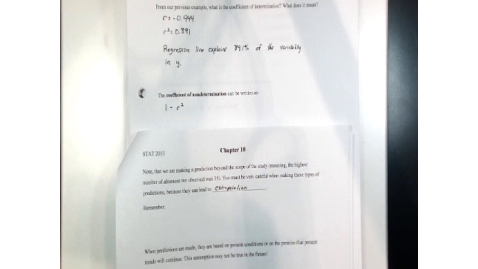Okay. So now that we have the coefficient of determination, we can have the coefficient of non-determination. It's just the opposite of the coefficient of determination. It can be found by taking 1 minus r squared. So it's just the complement of r squared. Does that make sense why that is? Yeah. So determination is the opposite of non-determination. So I just take 1 minus the determination to get the non-determination.